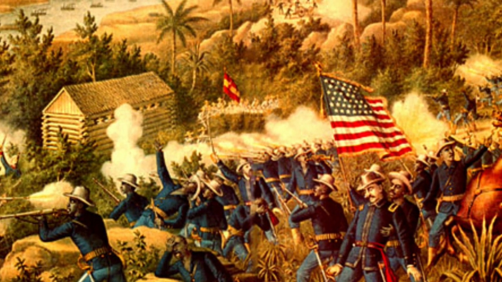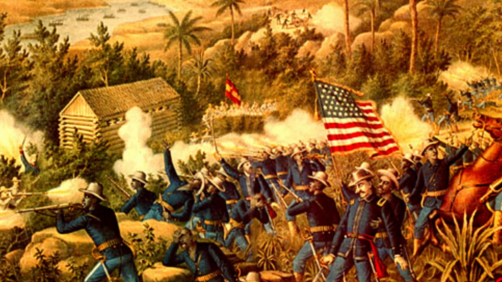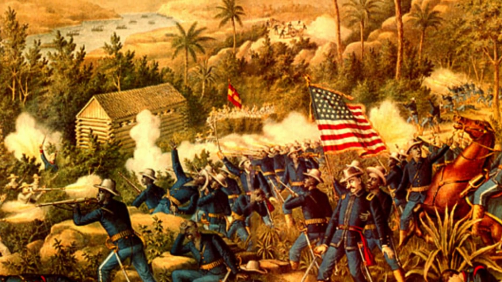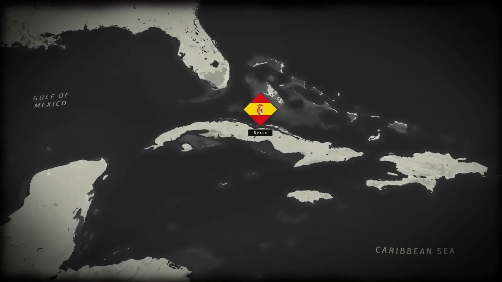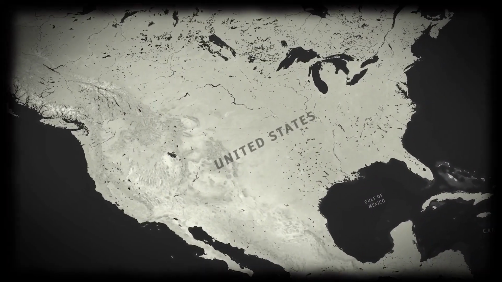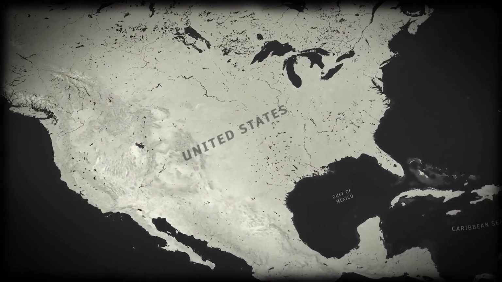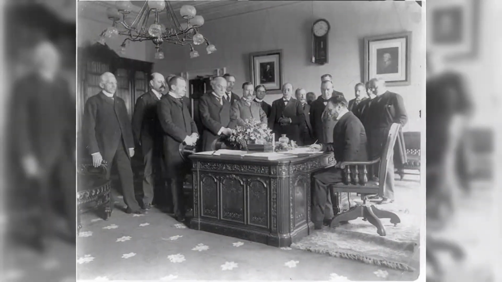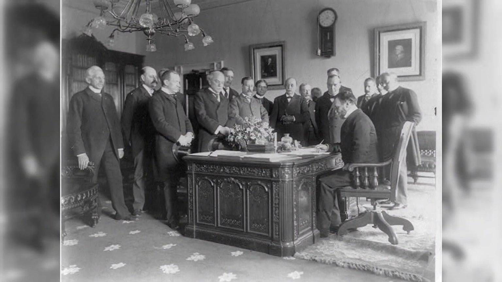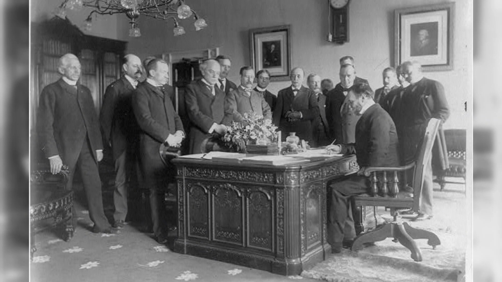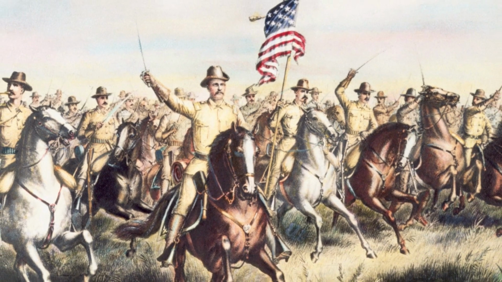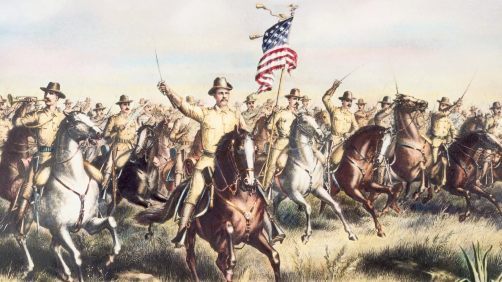Spain's defeat can be attributed to factors including military inferiority, political instability, economic decline, and moral isolation. The consequences were profound, marking the end of Spain's colonial empire and the rise of the United States as a global power with new territories and influence. As we reflect on this historical conflict, it's a reminder of the complex interplay of politics, diplomacy, and human aspirations. The legacy of the Spanish-American War continues to shape the world we live in today.